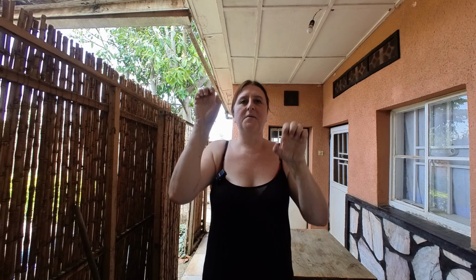Ethiopia. So both hands are an E hand shape. E hand shape like this. Ethiopia.